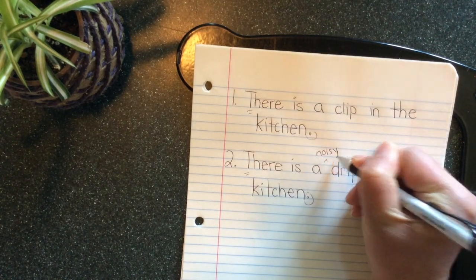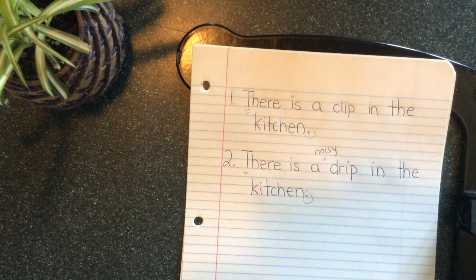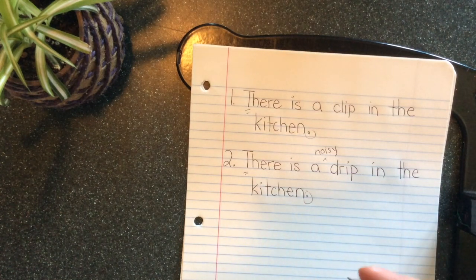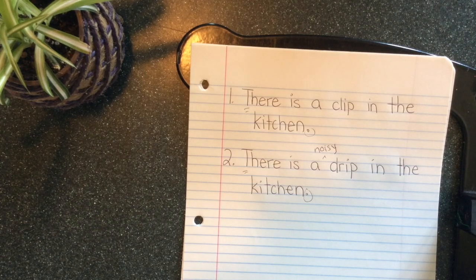So here I was able to add some extra detail to it without really changing the sentence too much. So if your child is doing really well with this, just see what they can do to improve this sentence to make it an even stronger one. Thursday's job is to go on a word hunt.